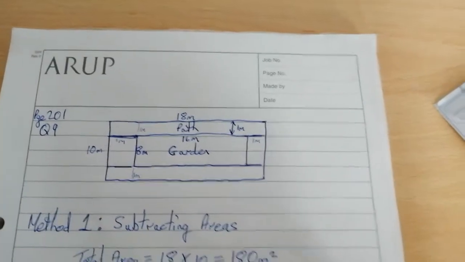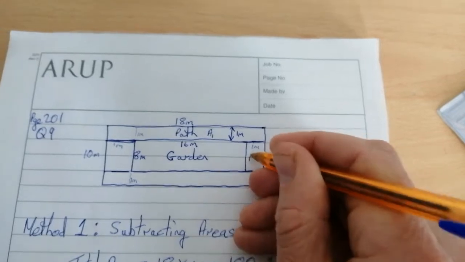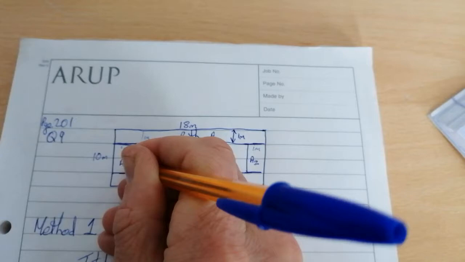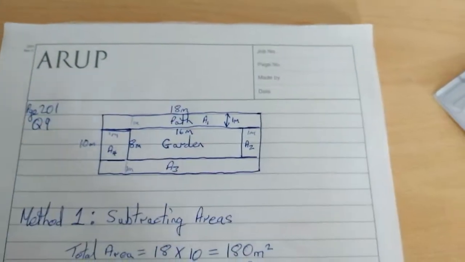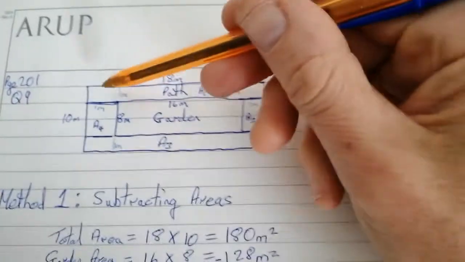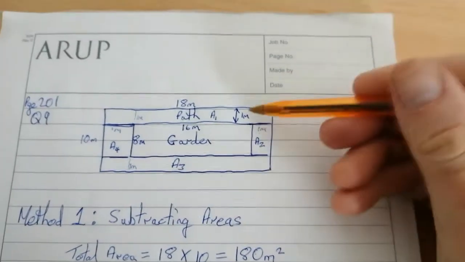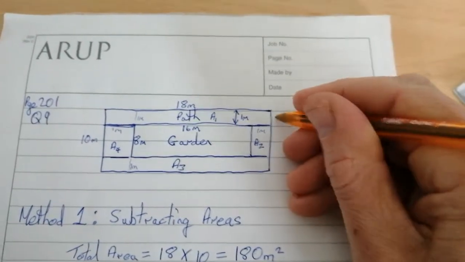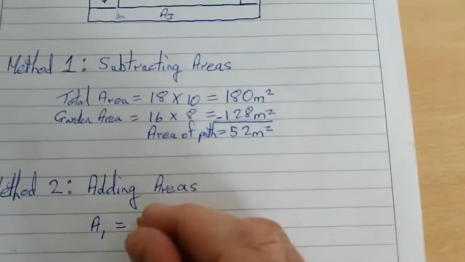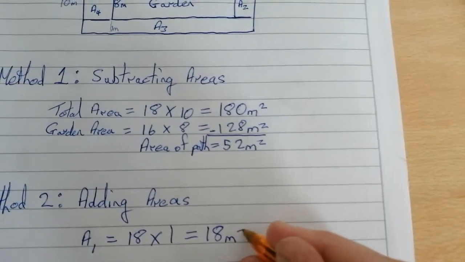Okay, so just for the sake of making my notation easier, I'm going to call this area A1, this one A2, this one A3, and this one A4. Okay, so finding the area of each of them, A1 is equal to, let's see now, A1 is this big rectangle. We've already discovered that it's 18 meters long. We know that it's 1 meter in width, if you like. I'll write that out there. So the rectangle's area is 18 by 1. So if we put that down here, 18 by 1 is 18 meters squared.